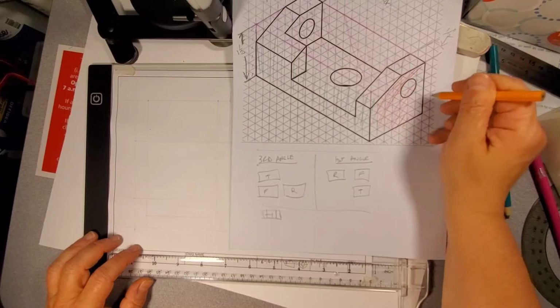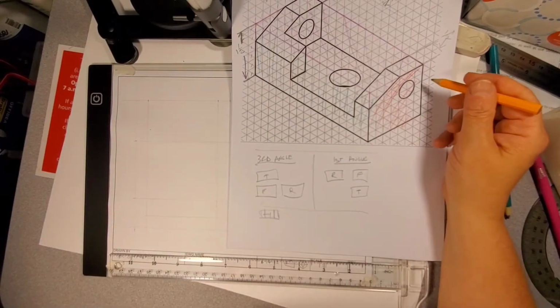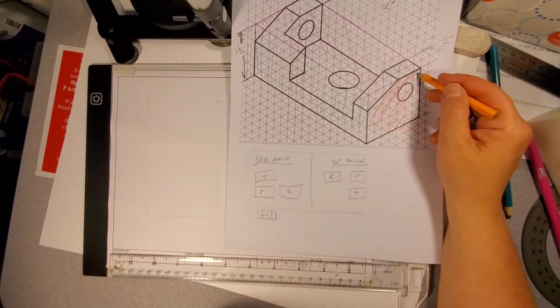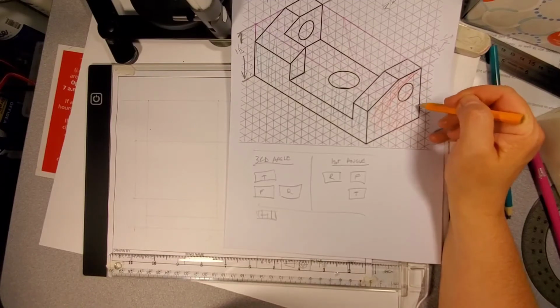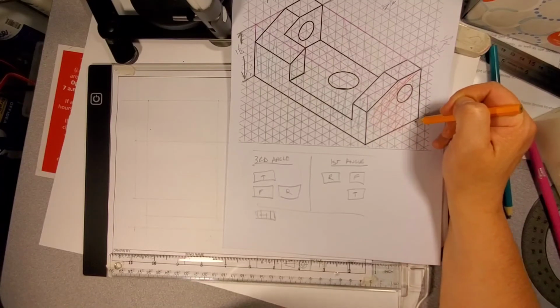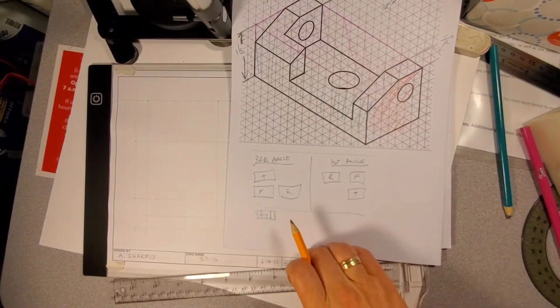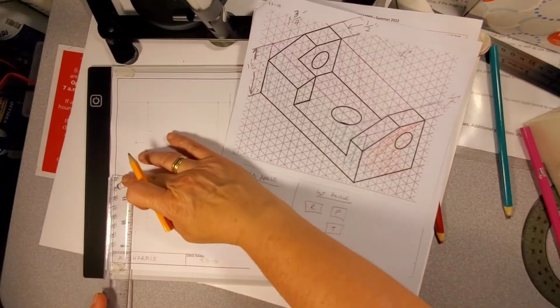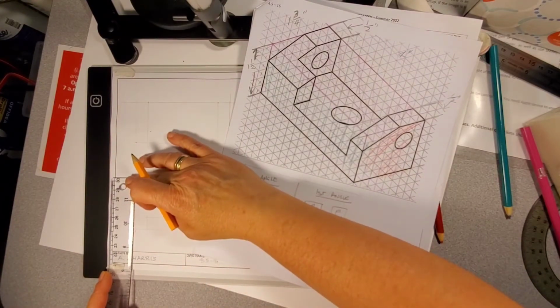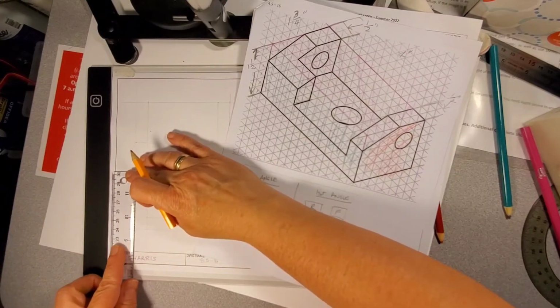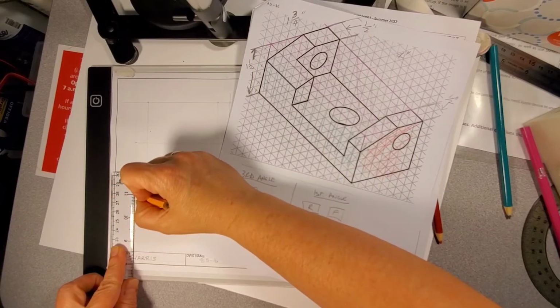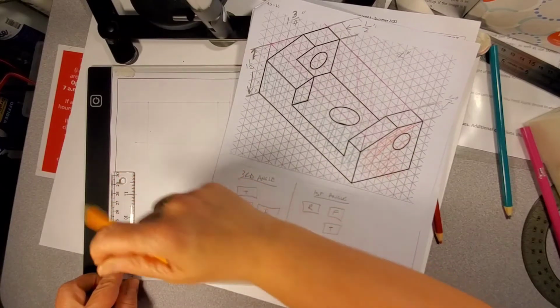Where are you getting 7? 1, 2, 3, 4, 5. It's 6 squares tall. 6 squares would be 1.5 inch. I didn't measure it right. I see. I screwed up.